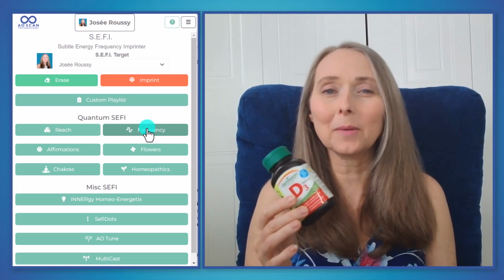If I erase my vitamins, it's not going to erase the vitamin D from it, but whatever it picked up, let's say things that it's exposed to, let's say I have it next to my phone and it picked up some EMF frequencies or radio frequencies or negative emotions, things like that. So it's always important to first erase and then imprint. And to do that, it's pretty simple. You just click that erase button.